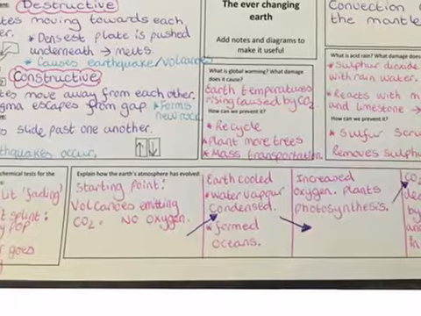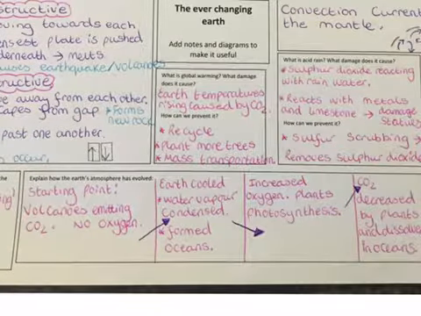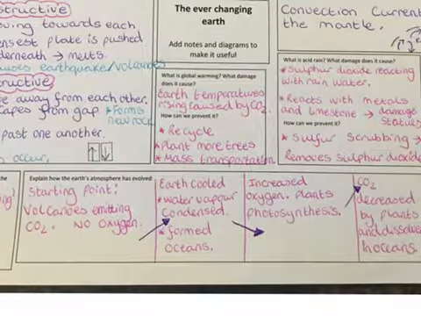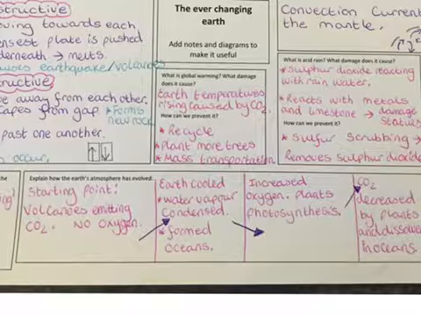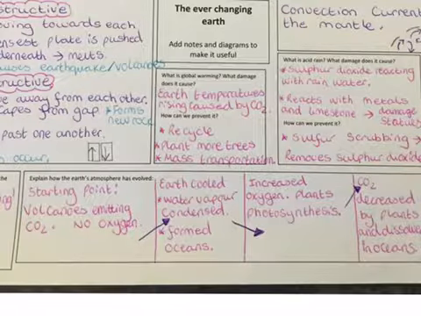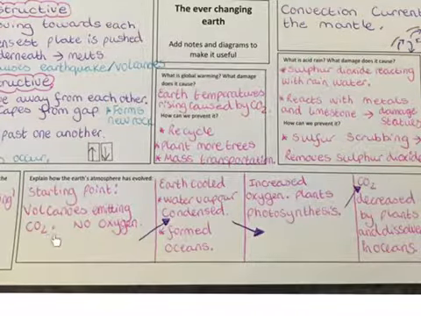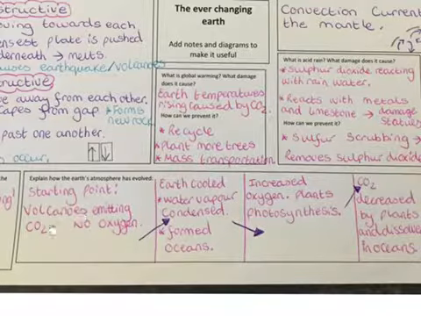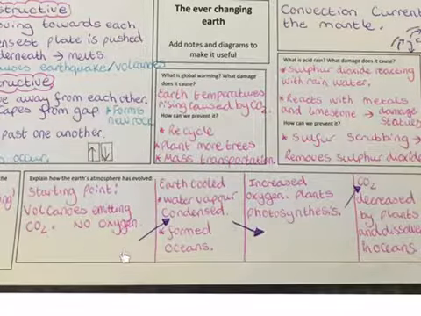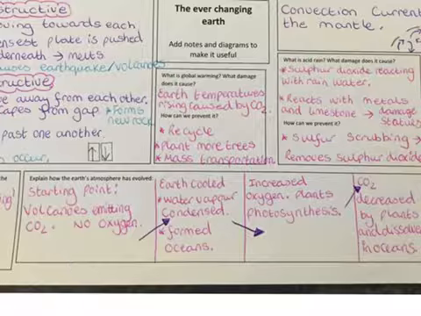Moving on then to how the original atmosphere evolved. Our present day atmosphere is made up mainly of nitrogen with a little bit of oxygen, carbon dioxide, and a couple of the noble gases. However, originally the Earth's atmosphere contained loads of carbon dioxide. So at the starting point, volcanoes were emitting loads of carbon dioxide, no oxygen. It was essentially just the Earth covered in volcanoes, ash clouds everywhere. No sun could get through, no animals could grow, no plants could grow.